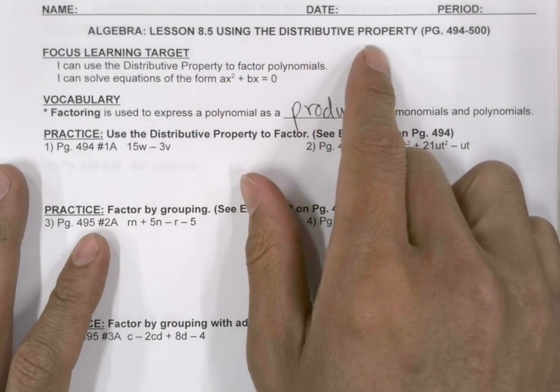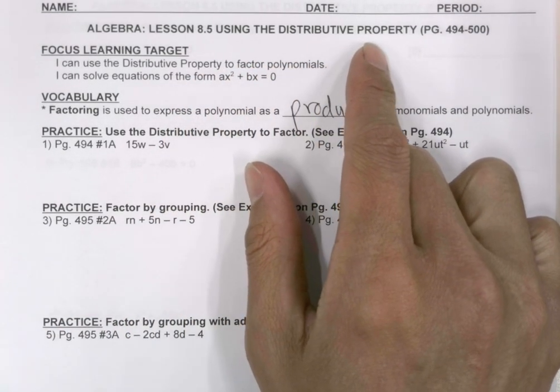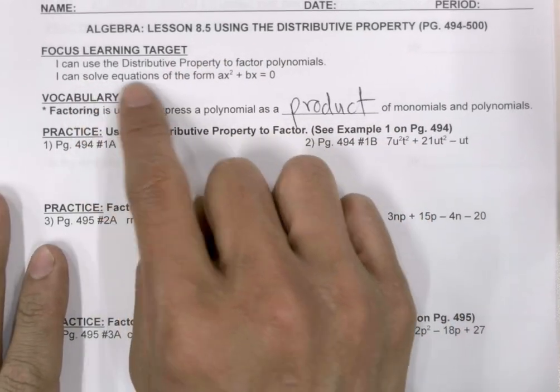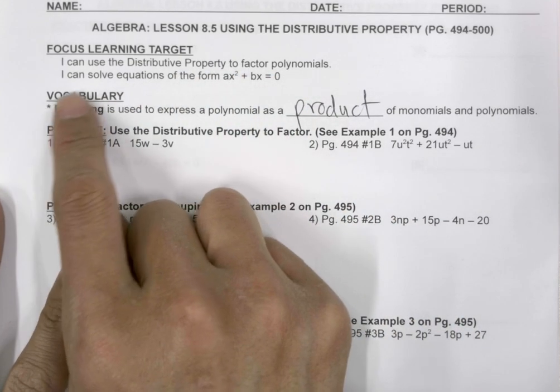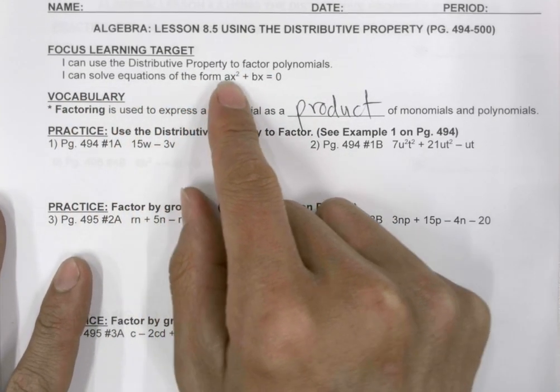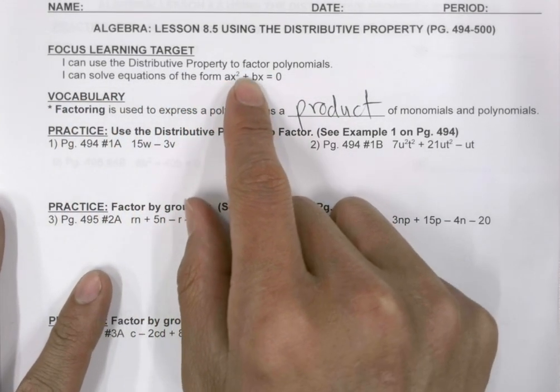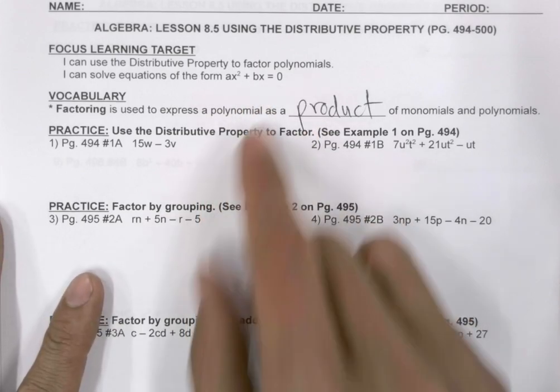8.5, using the distributive property. The focus learning target is I can use the distributive property to factor polynomials, and I can solve equations of the form a times x squared plus b times x is equal to 0.